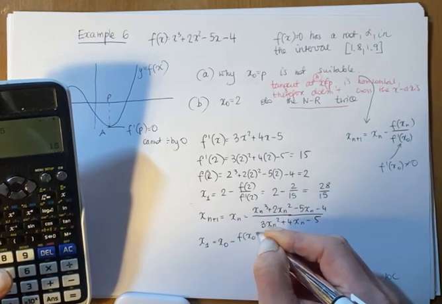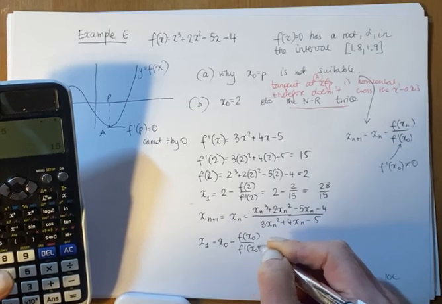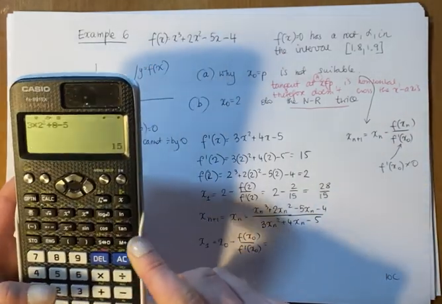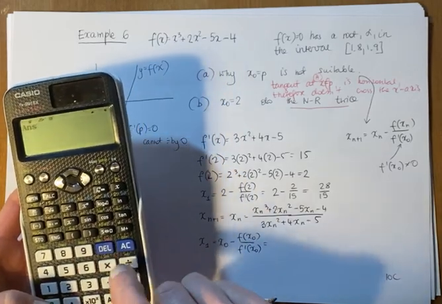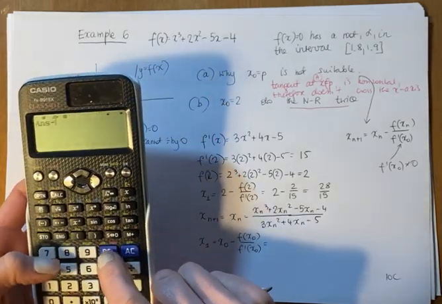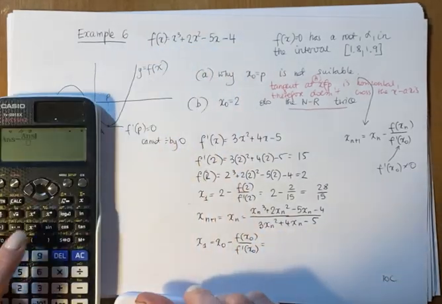You can even substitute it with 2 if you want to, but use your calculator to find that. So we are going to use ans minus, and let's put the whole function using the ans key.